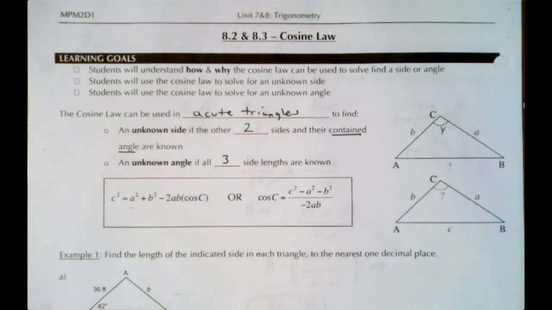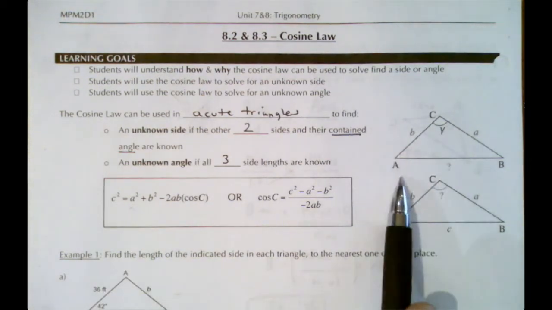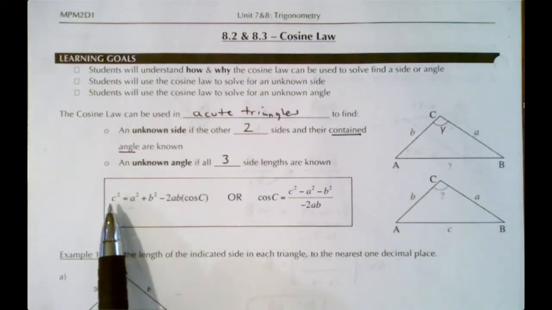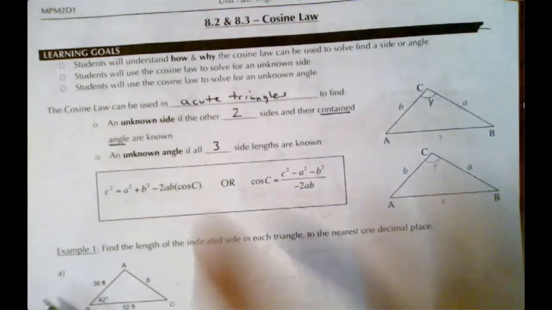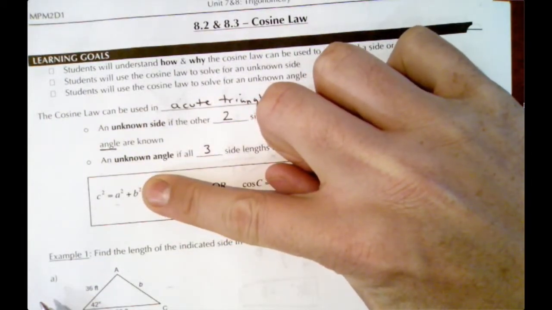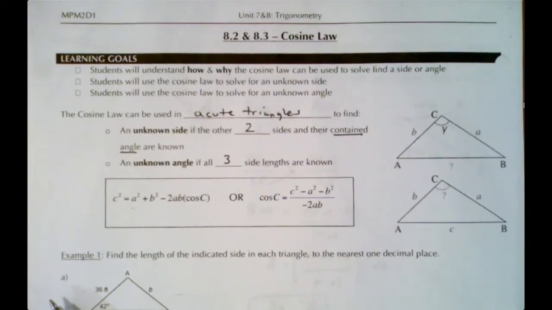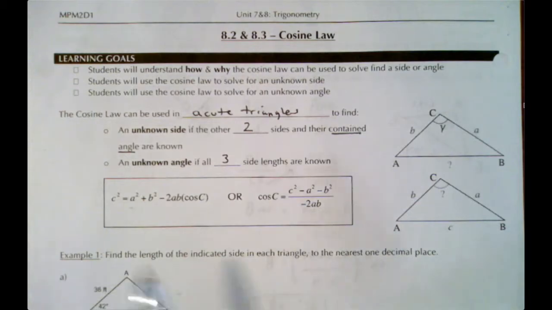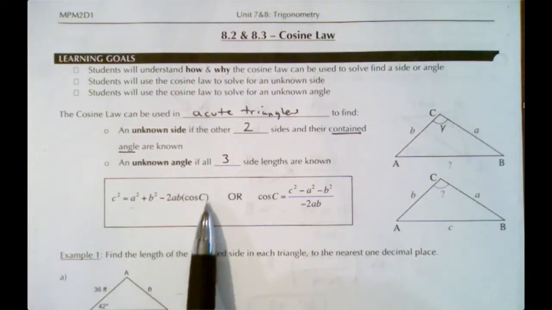Now, I'm going to show you both versions. The first version is written to find side C, our contained angle situation up here. Side C squared is equal to A squared plus B squared, and that's just, sorry, that's just Pythagorean theorem. The extra part on the end is the part that scales it, so if it's not a 90-degree angle, we can work through it. And that part is minus 2AB cos C.